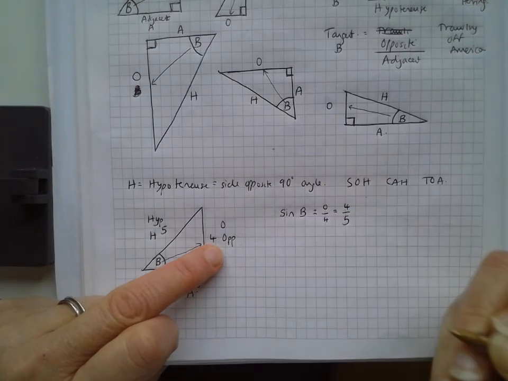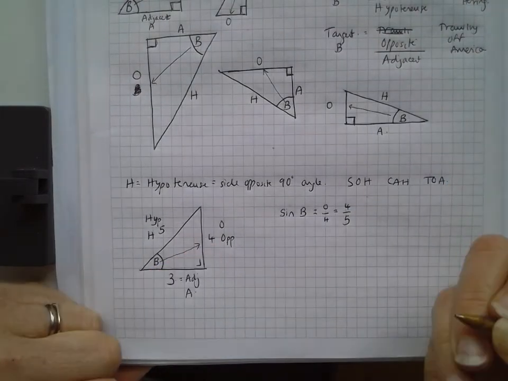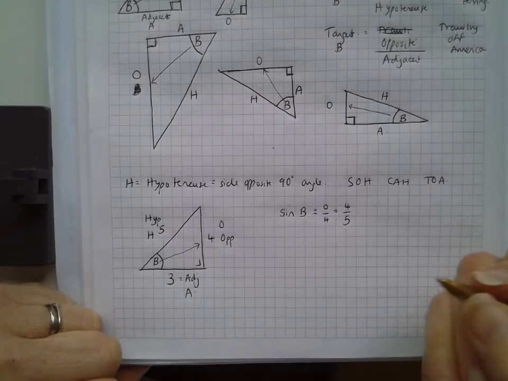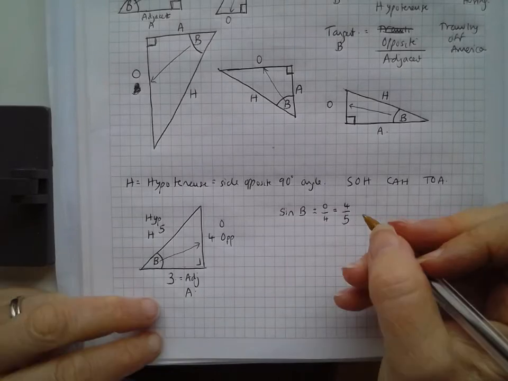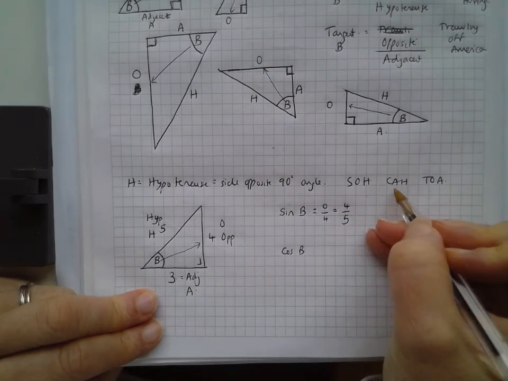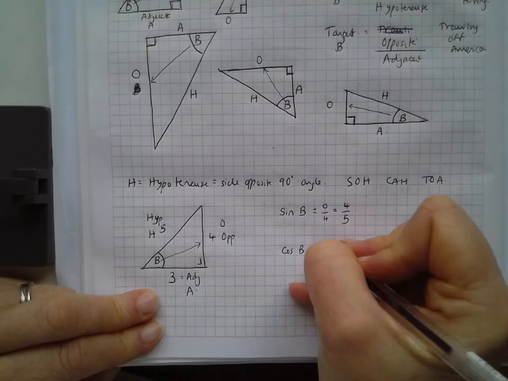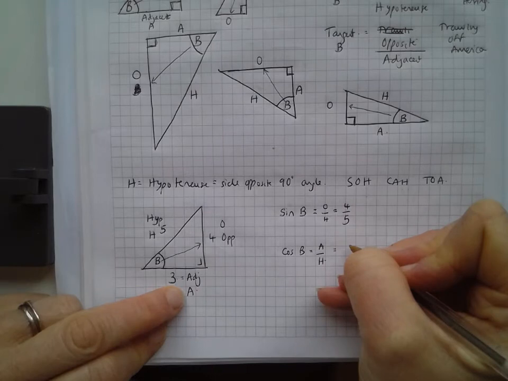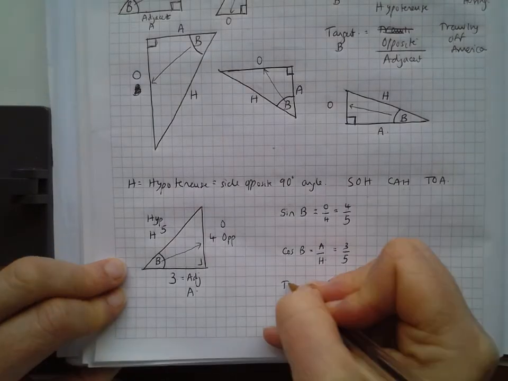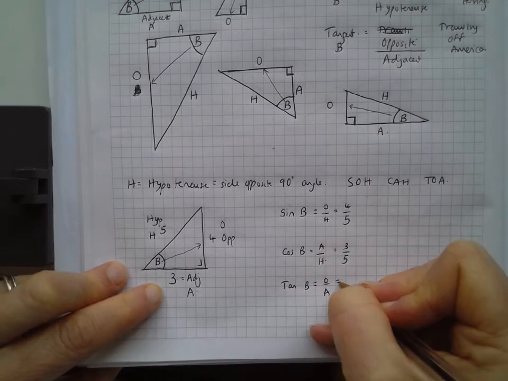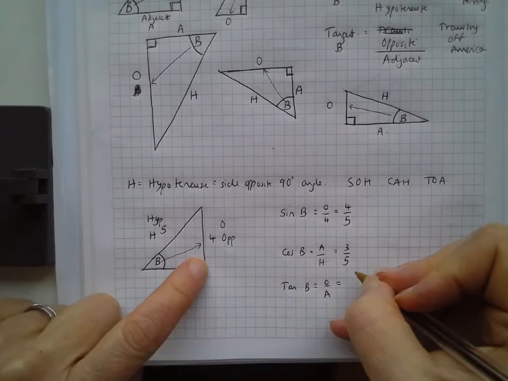Now, if you can't remember what to do next with that, don't worry, we're going to talk about it in a moment, but hopefully you'll remember that we then go on and use that. Cos B is CAH, C-A-H, cos is adjacent over hypotenuse, and in this case it's 3, which is the adjacent, over the hypotenuse, which is 5. And tan B is opposite over adjacent, O over A, which is 4 over 3. So hopefully you can see where those ratios came from.